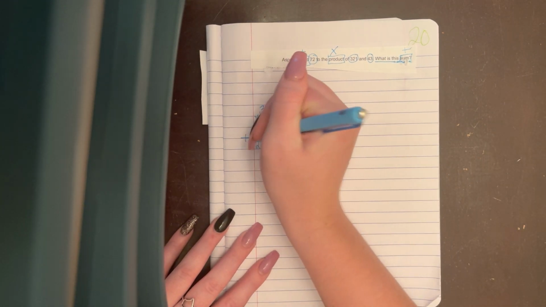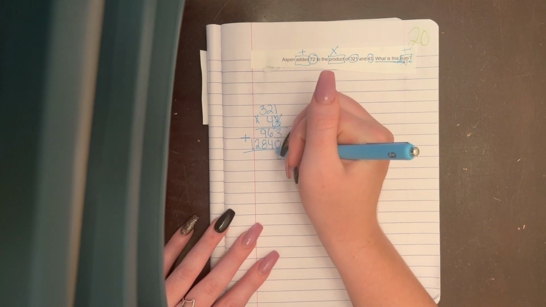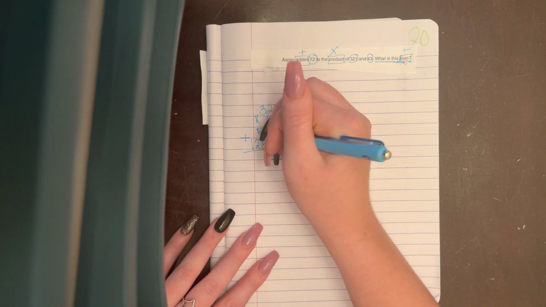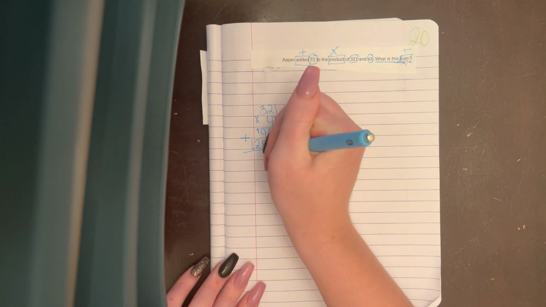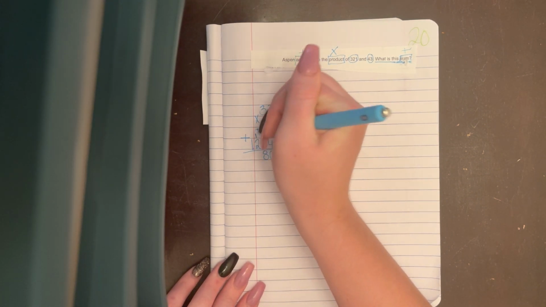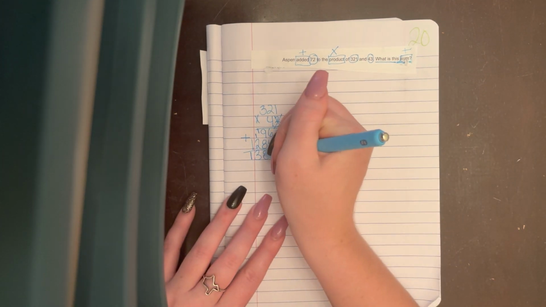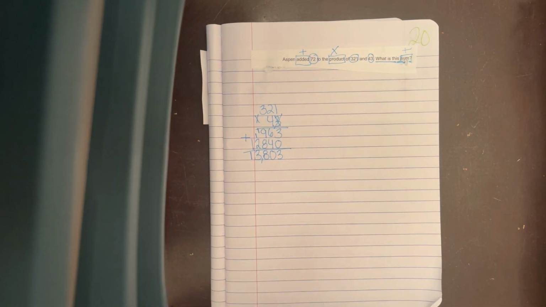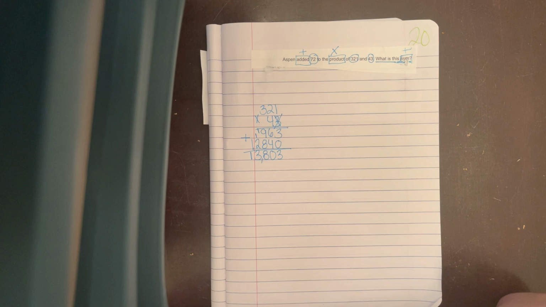Now we have to add our partial products. 3 plus 0 is 3. 6 plus 4, 10, carry our 1. 9 plus 1 is 10, plus 8, 18. 2 plus 1, 3. 0 plus 1, 1. So I got 13,803. But are we done yet? We're looking for the sum. We added our partial products, so we're done, right?